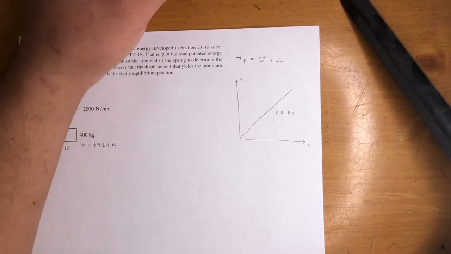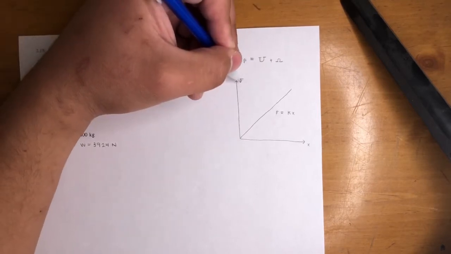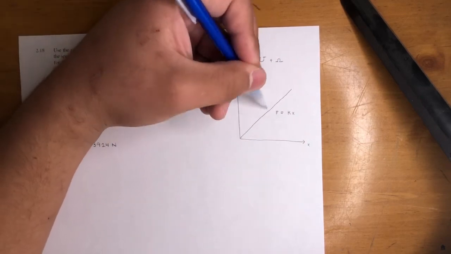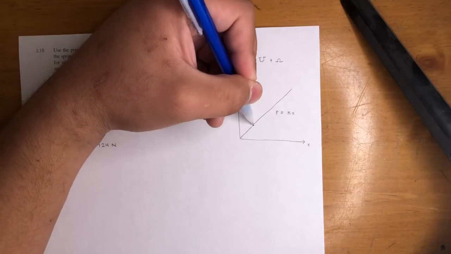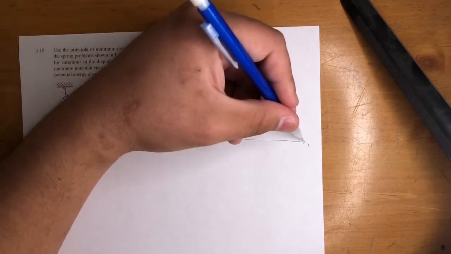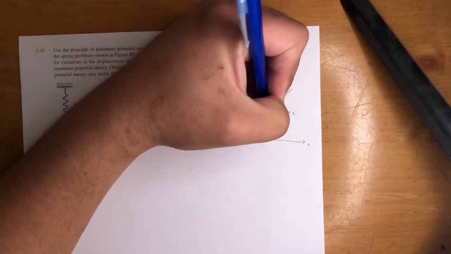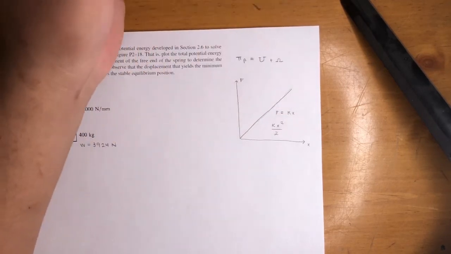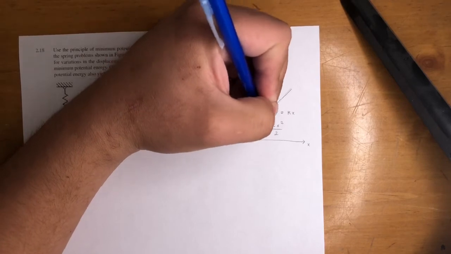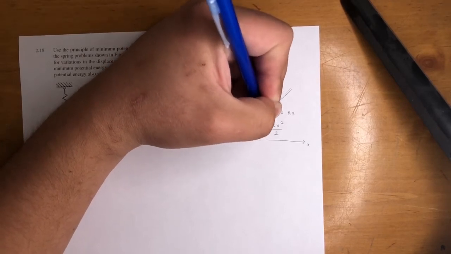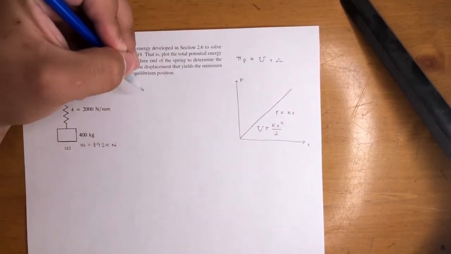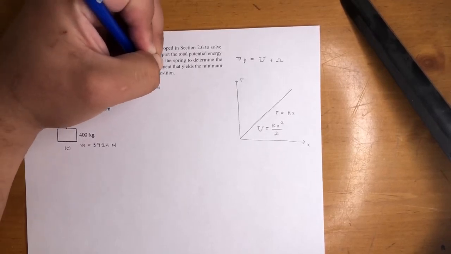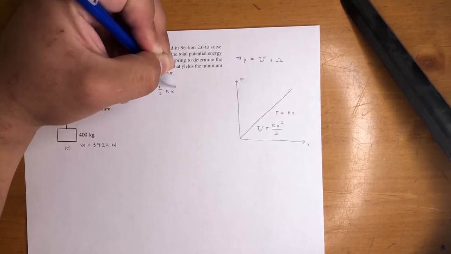So this is the load displacement curve. If you take the integral of this curve right here, in this case a nice straight line, with respect to x, you will get kx squared over 2. That's just integration. And the area under the curve, that is energy. So that is U right there, okay? So let's go ahead and make that note. U is equal to 1/2 kx squared.